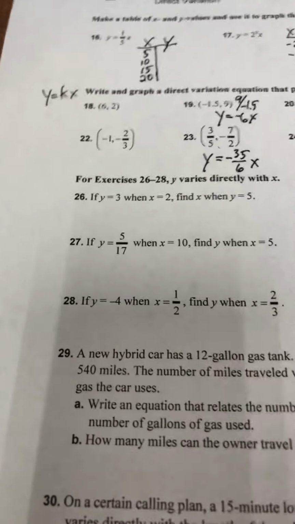There's just a couple more here, and see how you do on those using what you have learned and practiced last week and on this direct variation 2.2 practice worksheet also. Good luck.